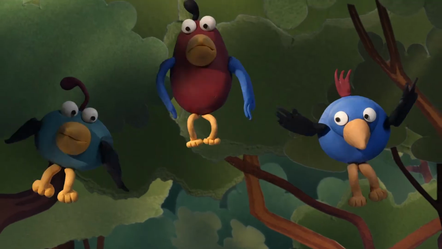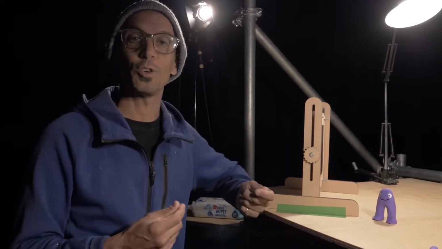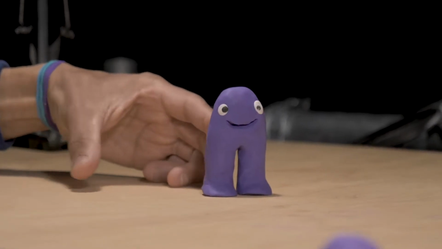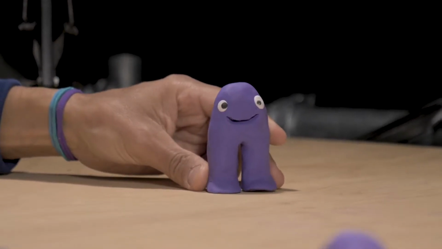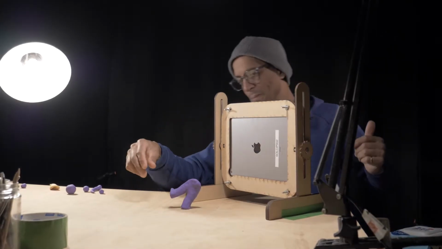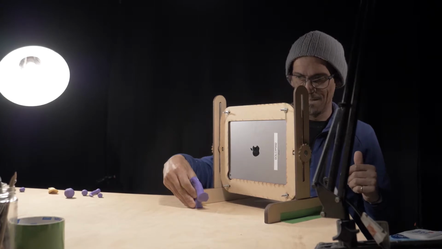The first idea I'm going to talk to you about is the idea of how much do you move it, which is a tricky question because there's no real answer to that. It's a bit like saying how long is a piece of string. The very general rule is if you move your character in tiny little increments, it'll move very slowly. And if you move it in larger amounts, it's going to move more quickly.